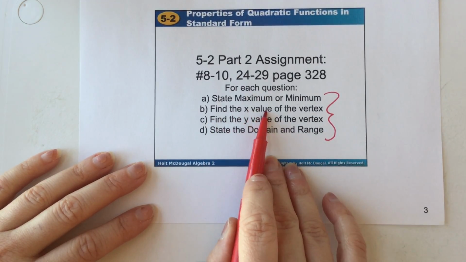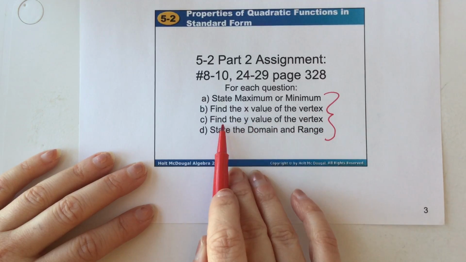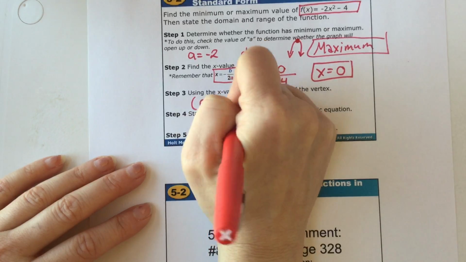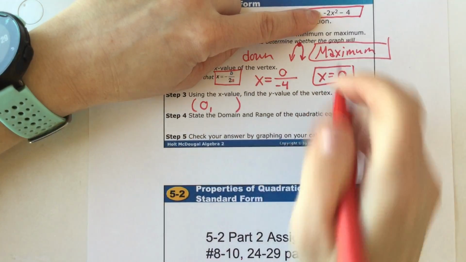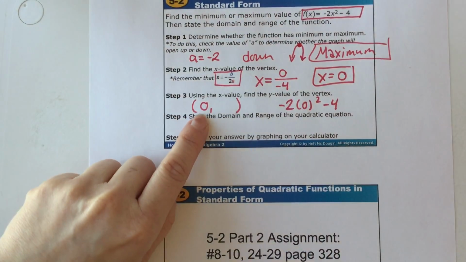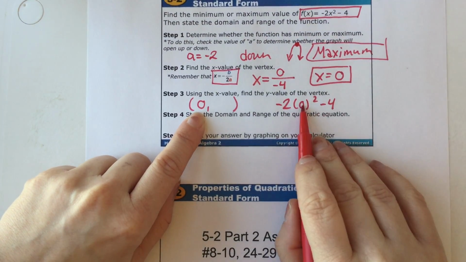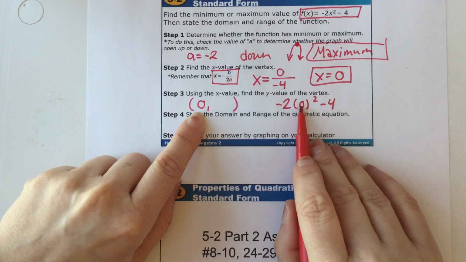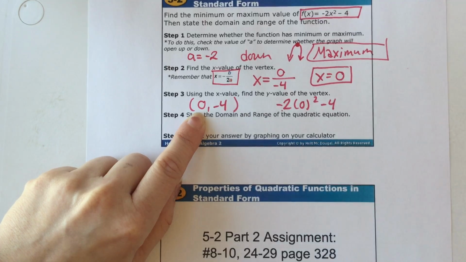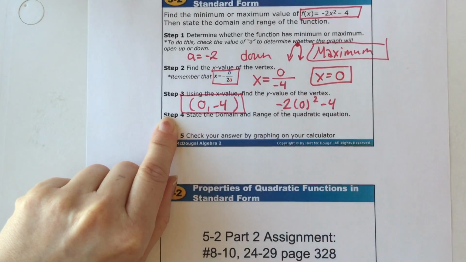Find the x value. So the opposite of B over 2 times A. Then find the y value. So the x value is a 0. To find the y value, you go back to the original, and wherever there's an x, I have to plug in the x value, which is a 0. 0 squared is 0. 0 times -2 is 0. 0 minus 4 is -4. So now I have the vertex.